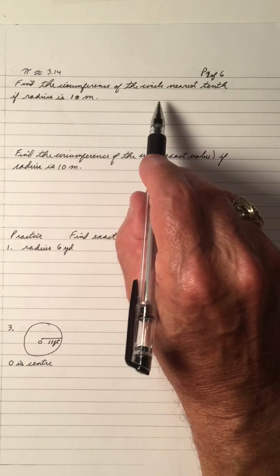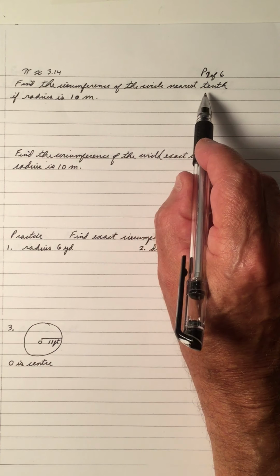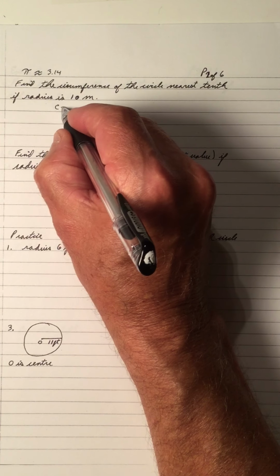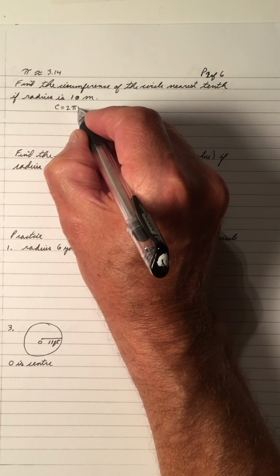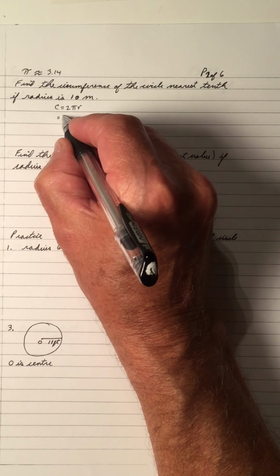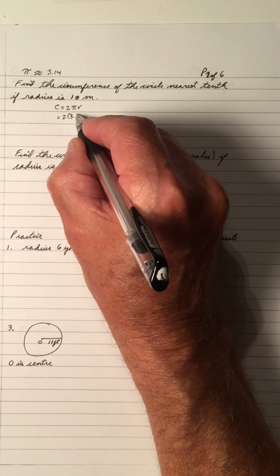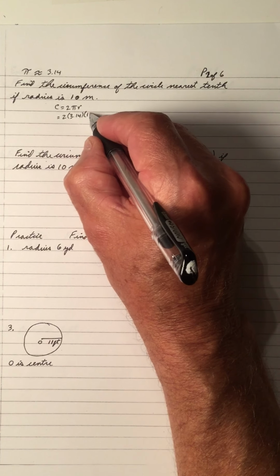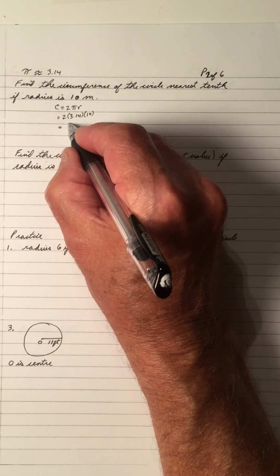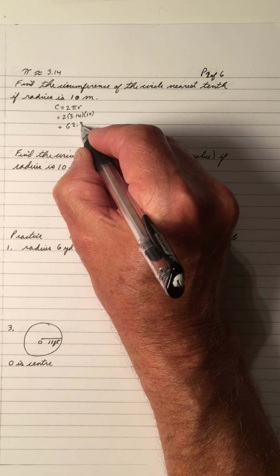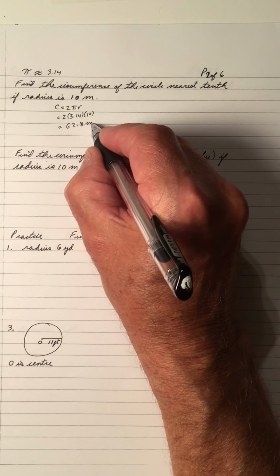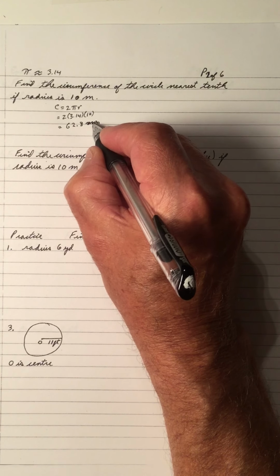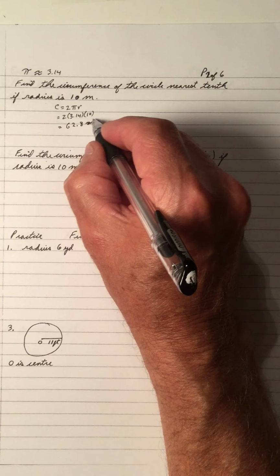Find the circumference of a circle to the nearest tenth if the radius is 10. So the circumference of a circle is C equals 2 pi r. And pi is approximately 3.14, and the radius is 10. When you multiply all that out with a calculator, you get 62.8 meters. The units are in meters. It's my mistake.